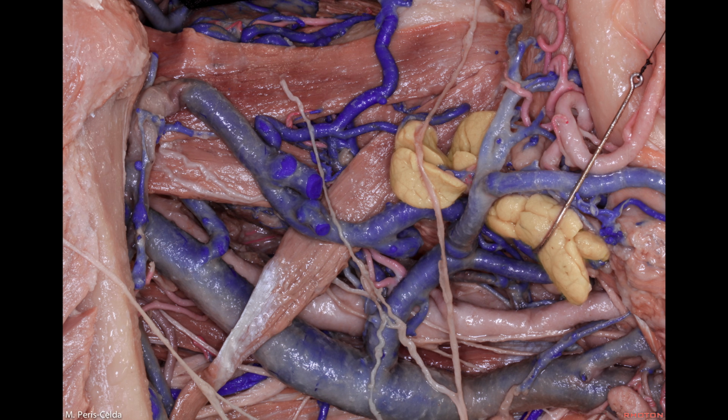If we retract the submandibular gland, we have a better view of the external carotid artery, the internal carotid artery, which loops here. And the ansa cervicalis that we see here is often superficial to the vein, but in this case is deep to the vein, in between the artery and the internal jugular vein.